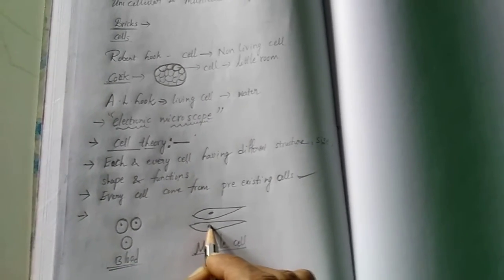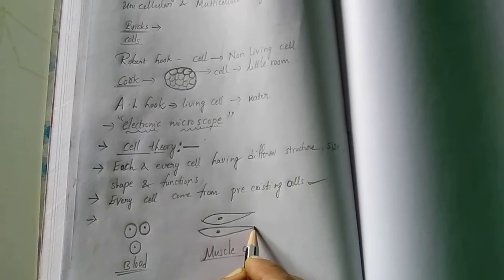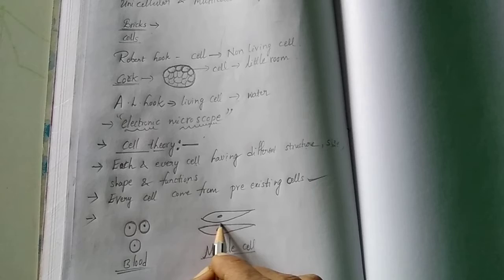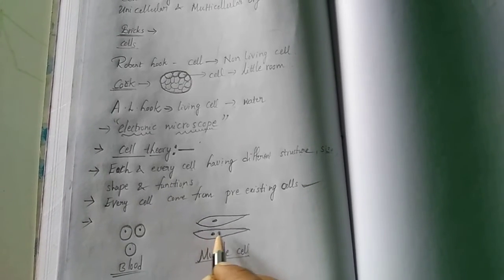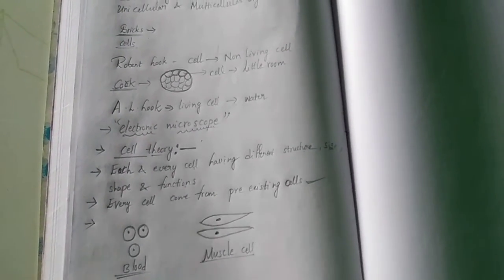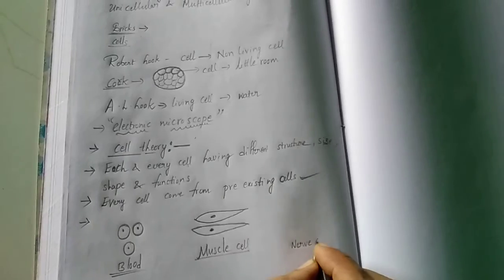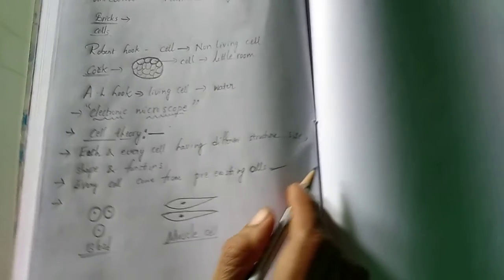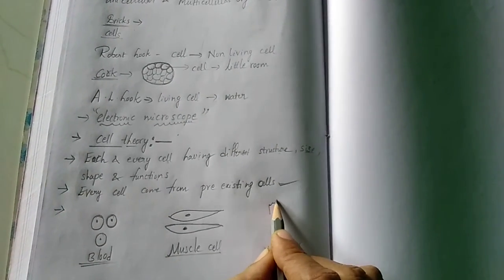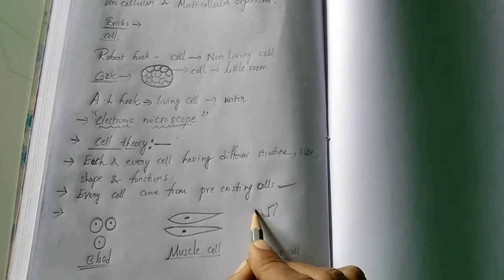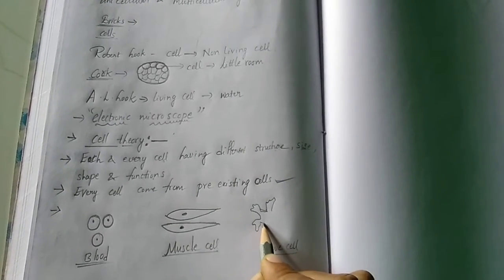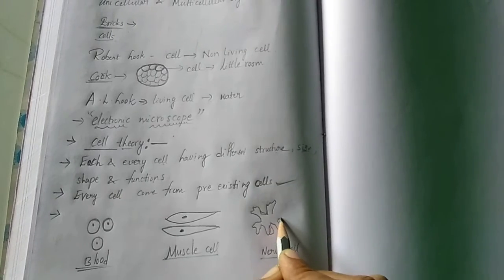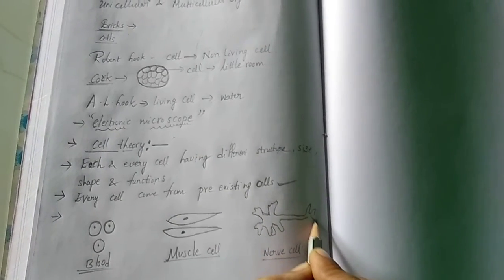The muscle cells are elongated cells, which look long, just like a rod-like structure. Next, if we see the nerve cell, the nerve cells present in the central nervous system, see, this is how the nerve cells look.